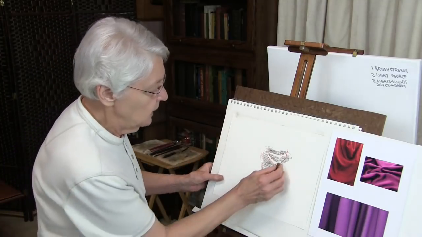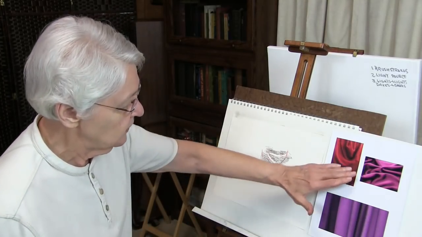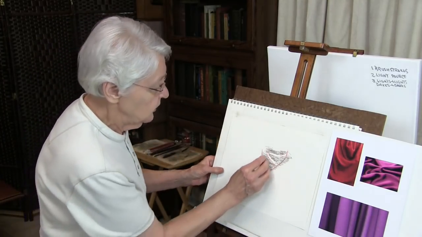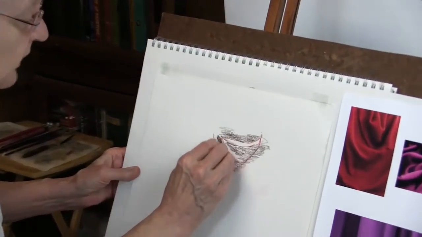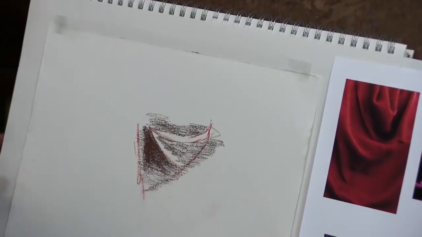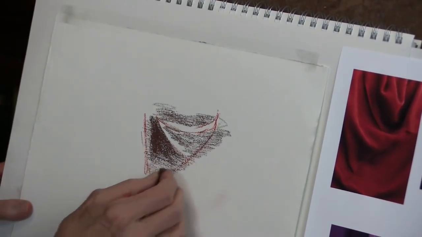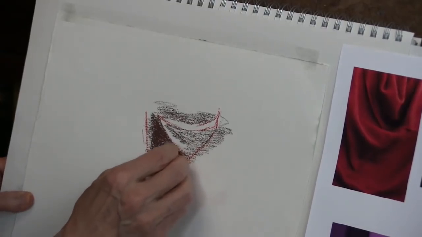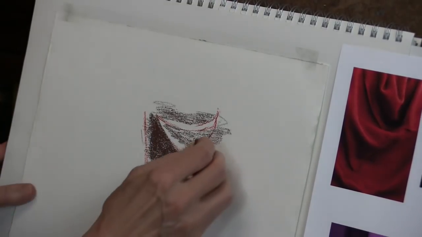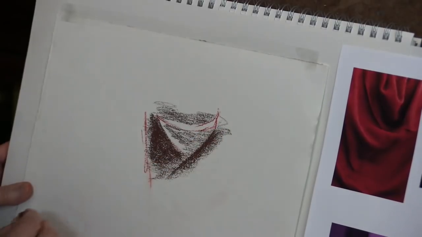The next step would be to start in what I always like to start in, the darker area, which is this right in here. So then I would use a darker red, or in this case, as I said, I'm using pastel, and this is a burnt umber pastel. It doesn't matter, just as long as it's a darker form of red. So I would use that to just begin to block in that darker area.